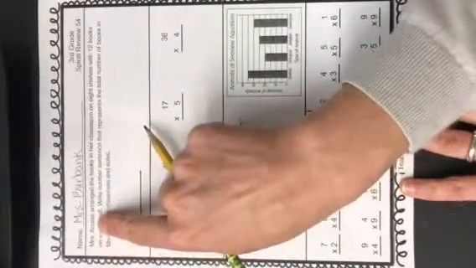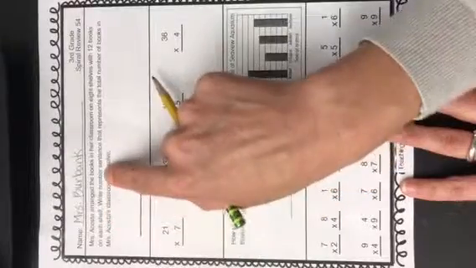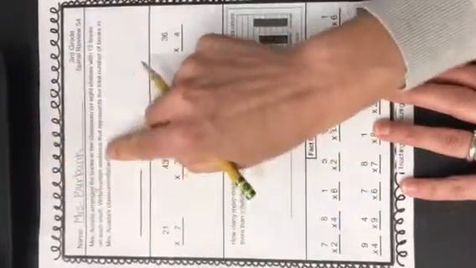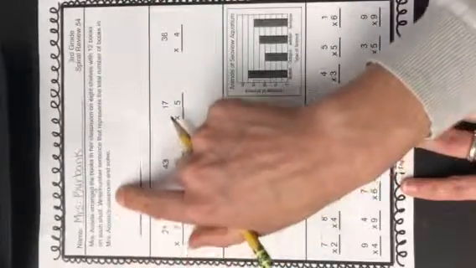Here it says, Mrs. Acosta arranged the books in her classroom on 8 shelves with 12 books on each shelf. It should say a number sentence that represents the total number of books in Mrs. Acosta's classroom. And then solve it.